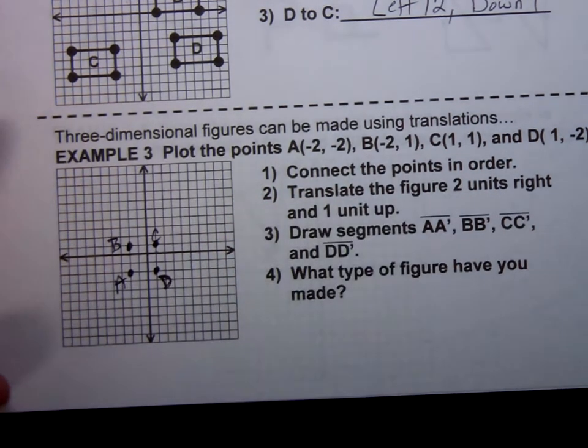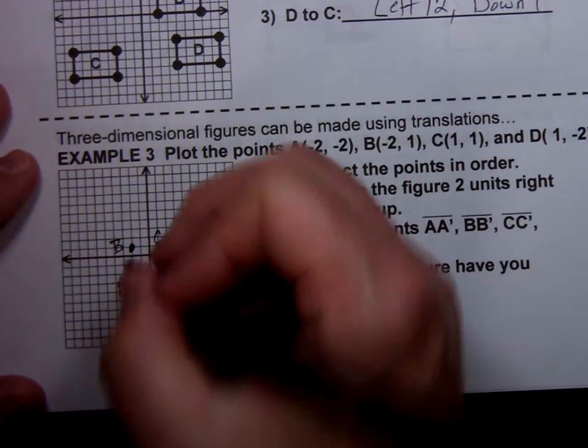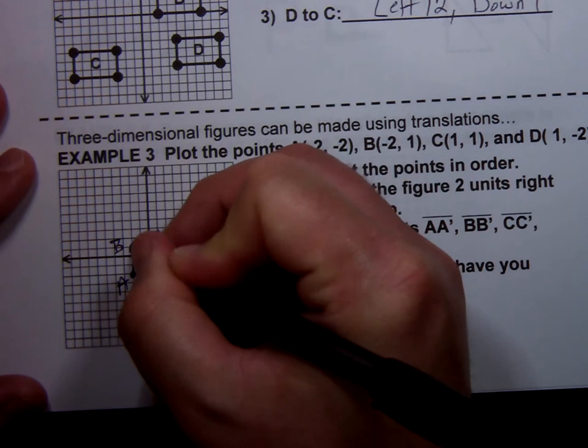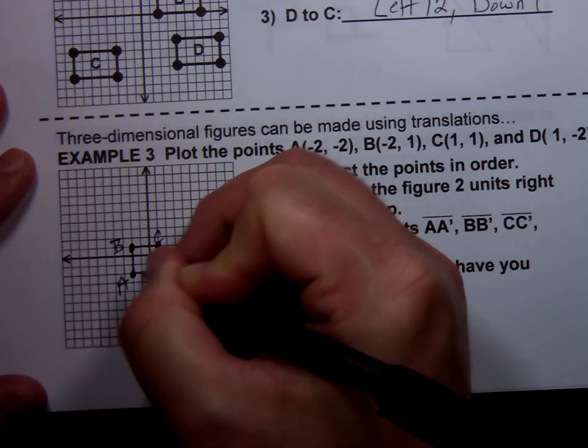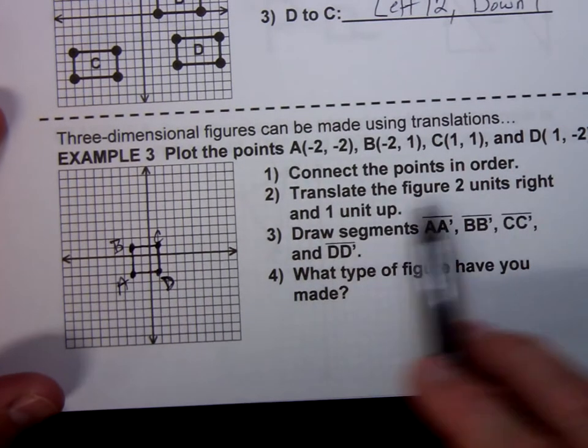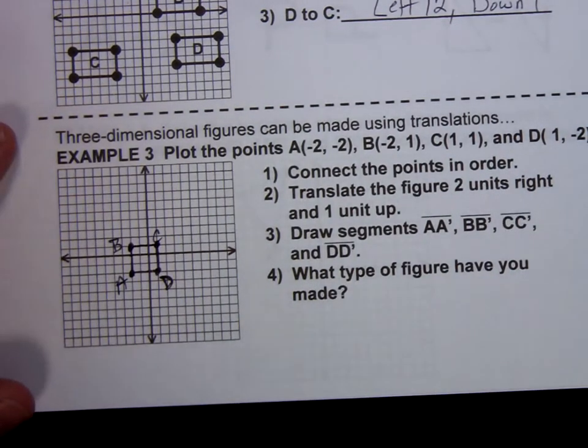Alright, so we've plotted those points. It says connect the points in order. So A, B, C, D, and then back to A. So what we have is a square. Now that's just two-dimensional. Now it says translate the figure 2 units right and 1 unit up.